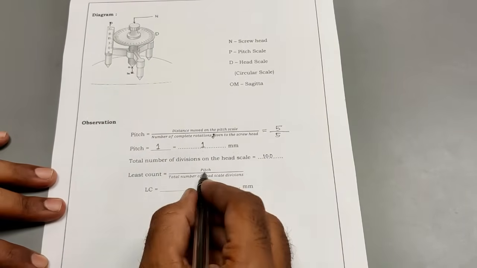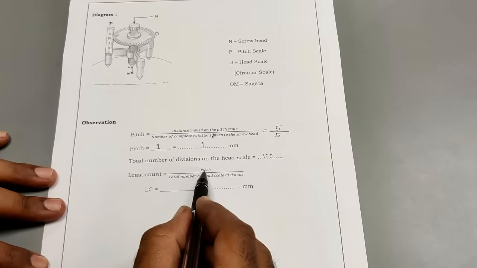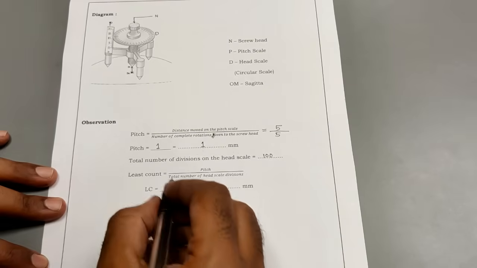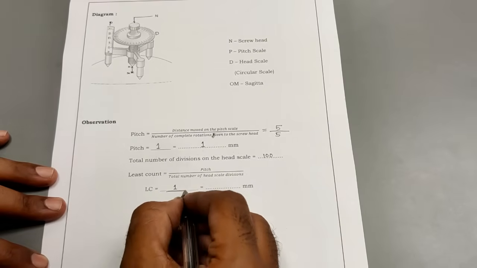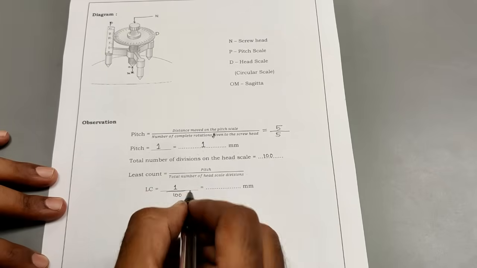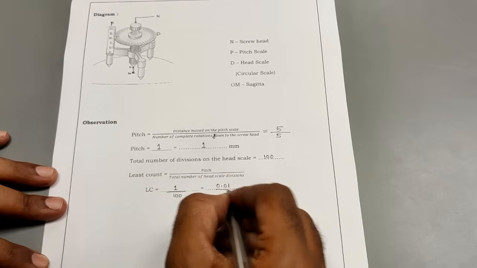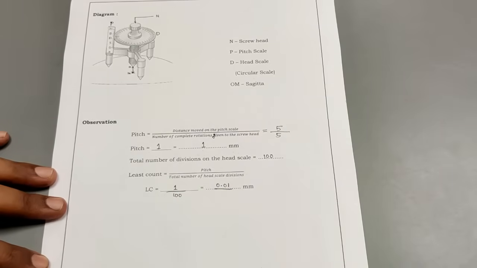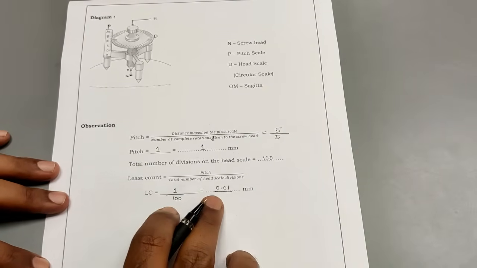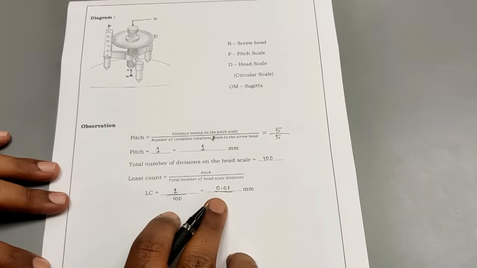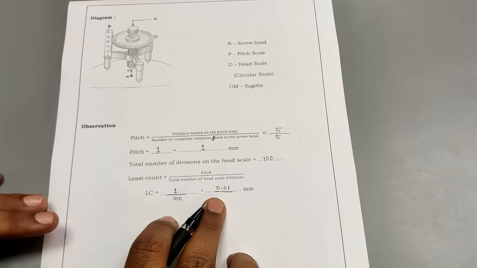Correct? So, least count. To calculate the least count, the formula is pitch divided by the total number of head scale divisions. So pitch is 1, divided by the number of head scale divisions, 100. So 1 divided by 100 is 0.01. This much is the least count of the spherometer. What is least count? Least count is the minimum distance that can be measured using the spherometer.